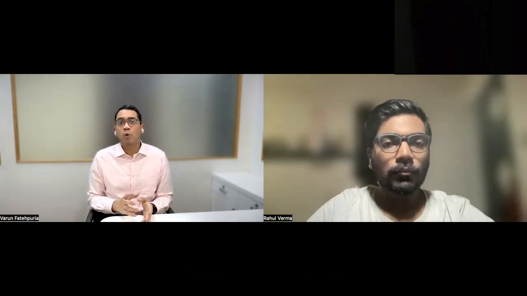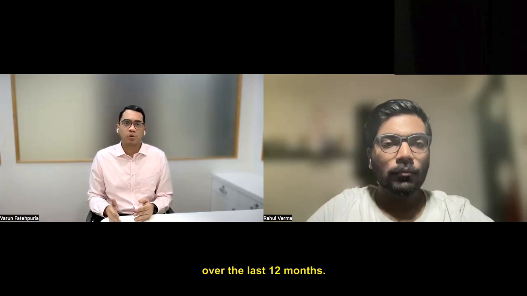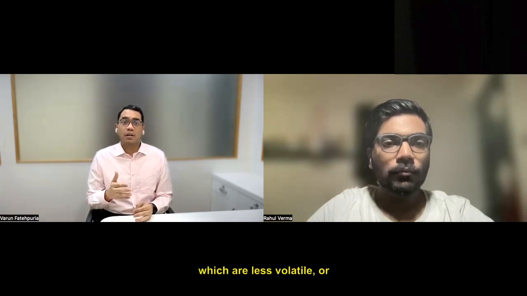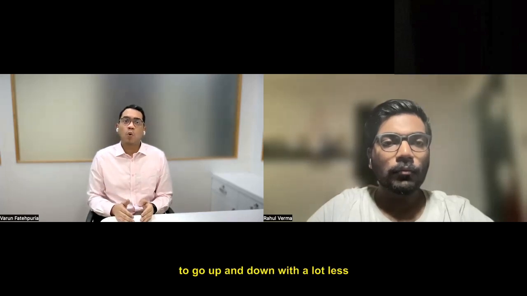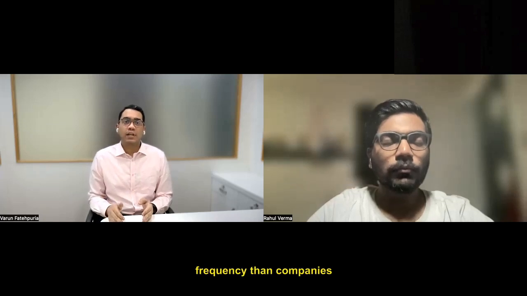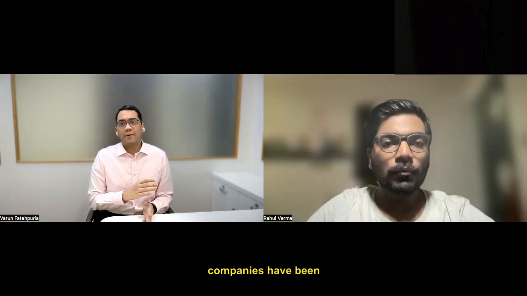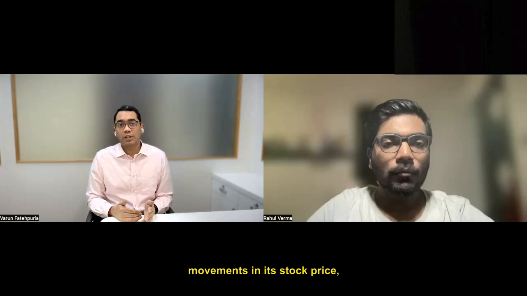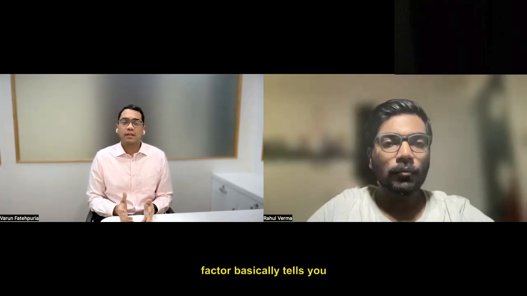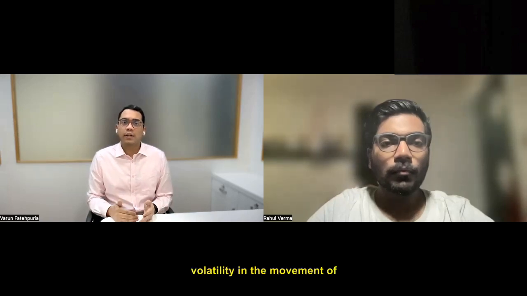And then finally, we have the low volatility factor, which again is measured by the standard deviation of the movement in the stock prices over the last 12 months. Let's say companies which are less volatile, and by that I mean which tend to go up and down with a lot less frequency than companies which tend to move vigorously over the course of their trading. So to give you an example, technology companies in India which listed during the 2021 technology boom, those companies have been extremely volatile given the movements in their stock price, right? So again, the low volatility factor basically tells you that companies with a lower volatility in the movement of their stock price will perform well compared to companies which are a lot more volatile.